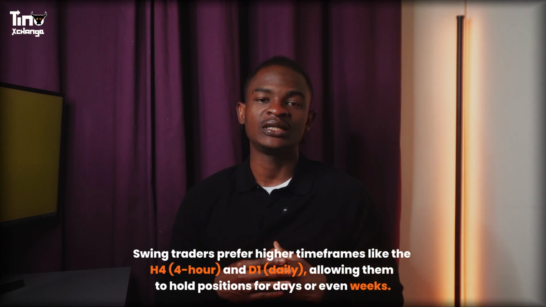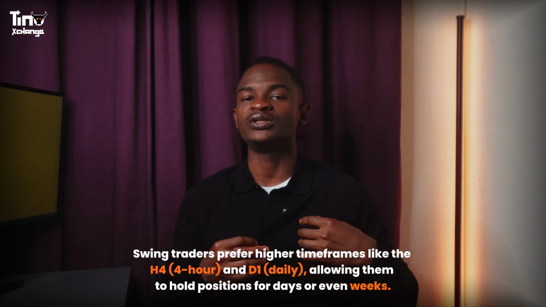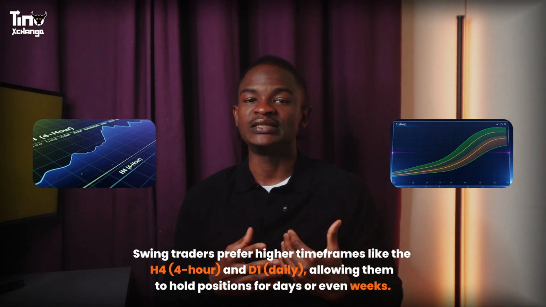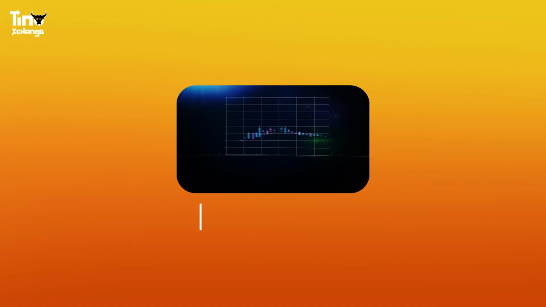Swing traders, on the other hand, are higher time frame traders. They usually trade between the 4-hour and the daily time frames, allowing them to hold positions for days or even weeks. Then the last are position or long-term investors. They look at the weekly or monthly charts and focus on macro trends.